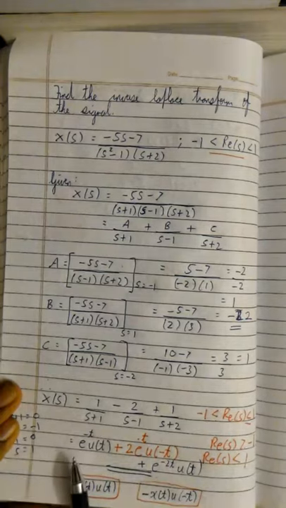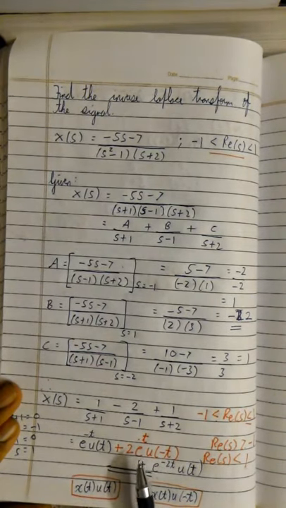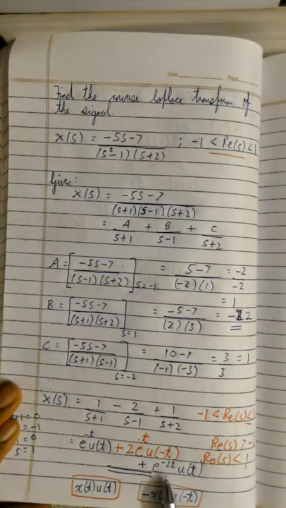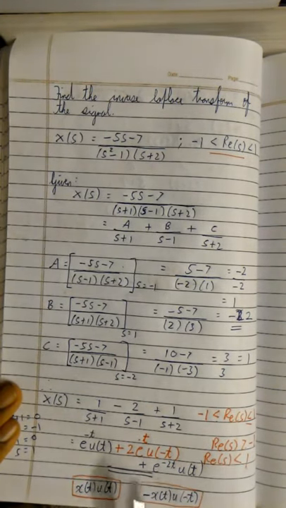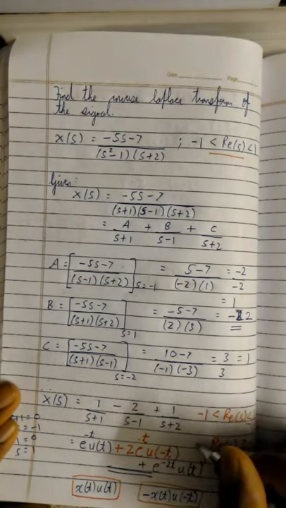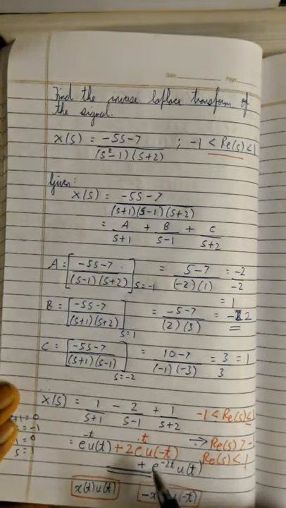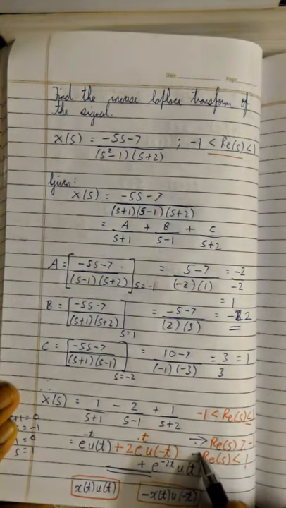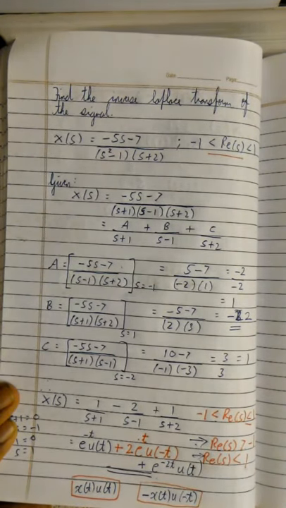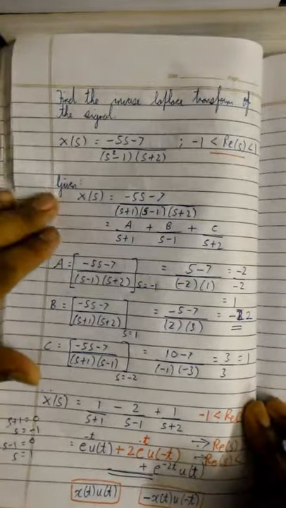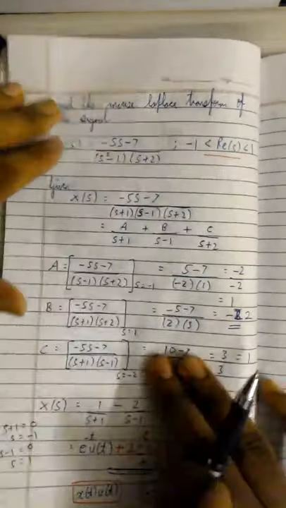Your answer is e raised to minus t u of t plus 2 into e raised to t u of minus t plus e raised to minus 2t u of t. As you can see, the first term and the third term are right-sided signals because of this equation, and the second term is left-sided because of this equation. This is how we distinguish it. Now let's look at the next question.